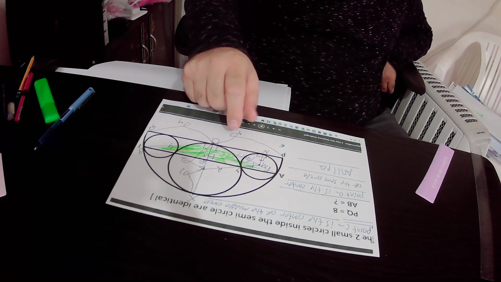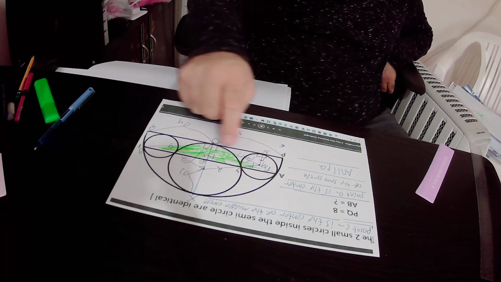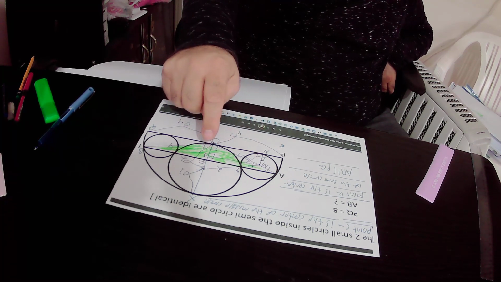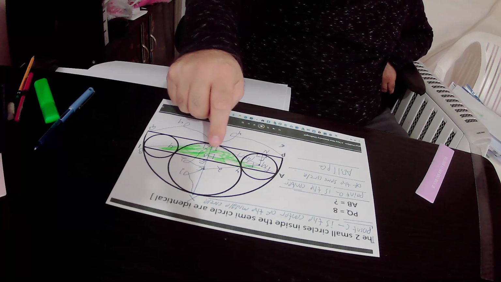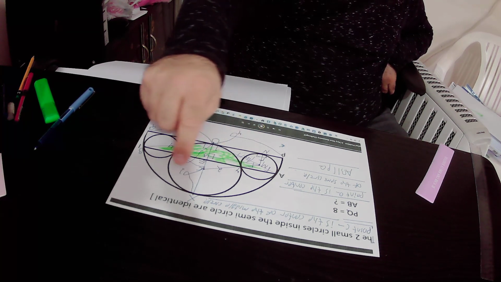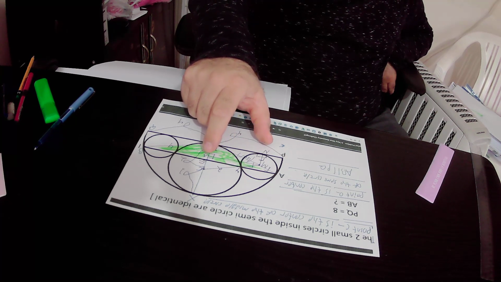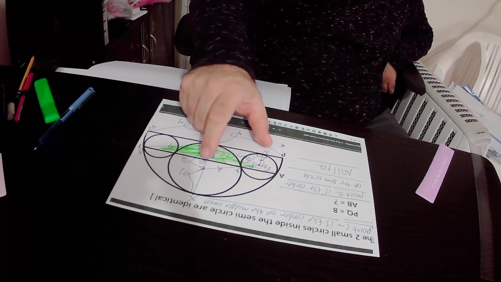That is to say, it will be equal to r plus 2, because r is the radius of the small circle and 2 units is the radius of the middle circle. So in total we found that MC equals r plus 2.